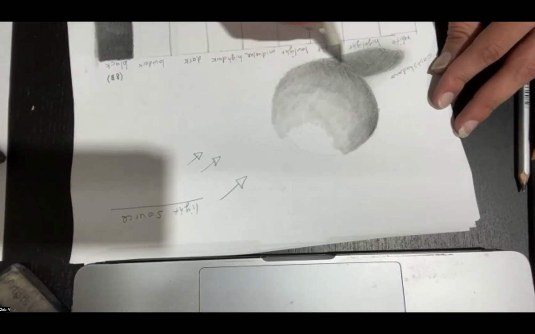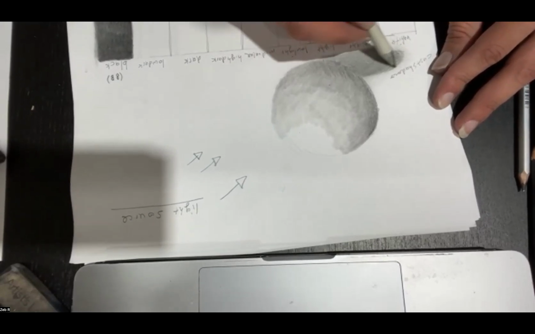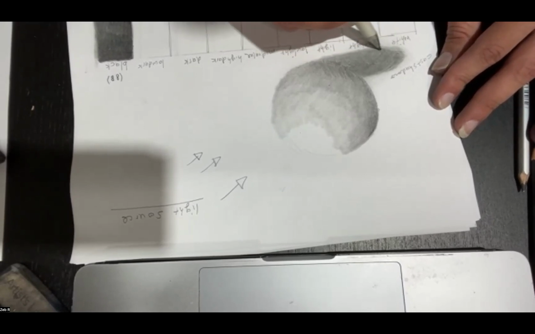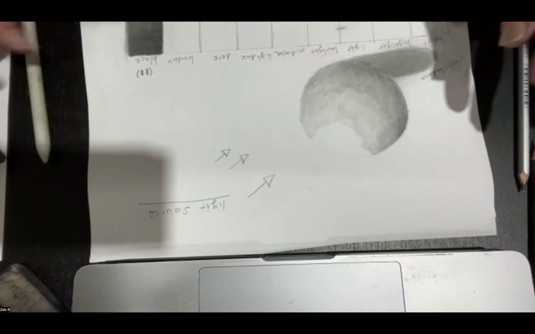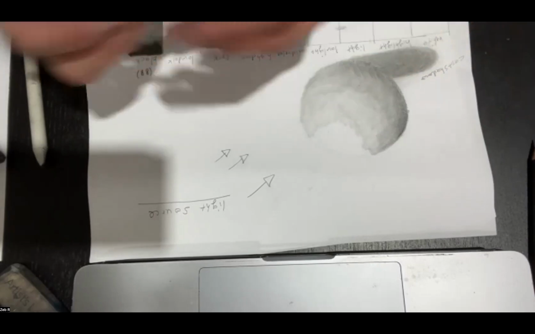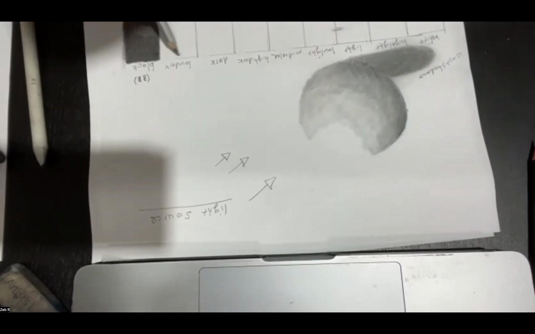So maybe my cast shadow needs to be a little bit bigger, but since it's really close to that edge, I'll just keep it like that so far. Okay, next we'll stick to the 8B pencil again. Maybe go to the low dark next.